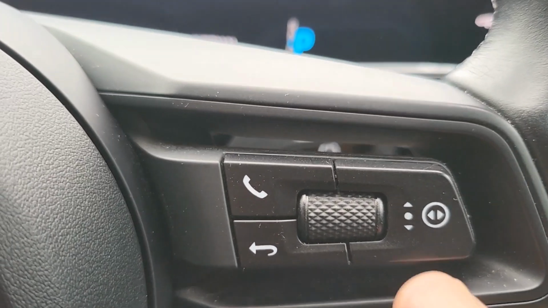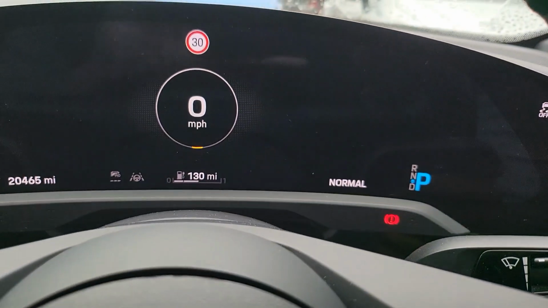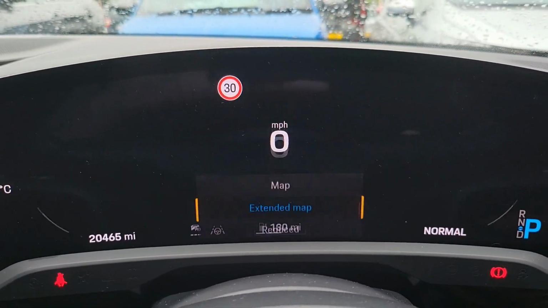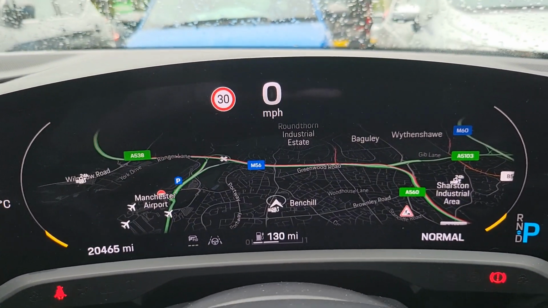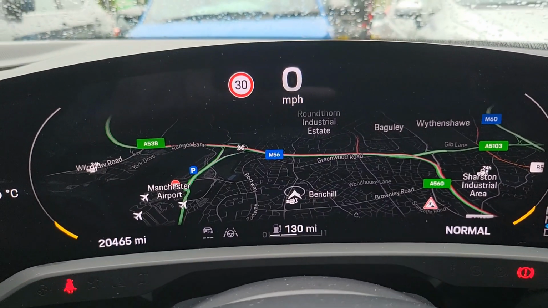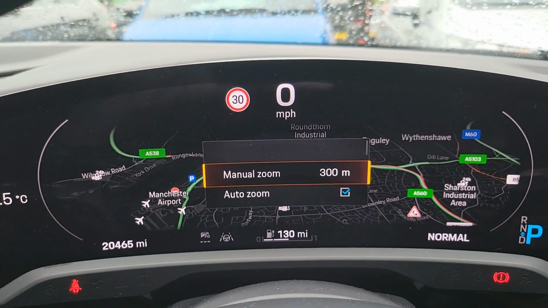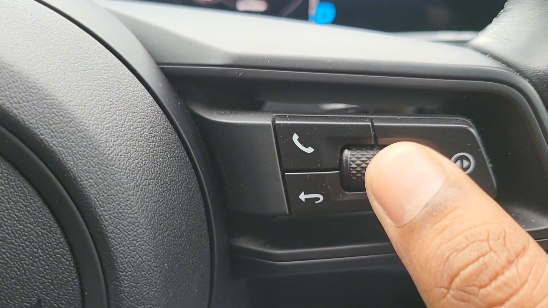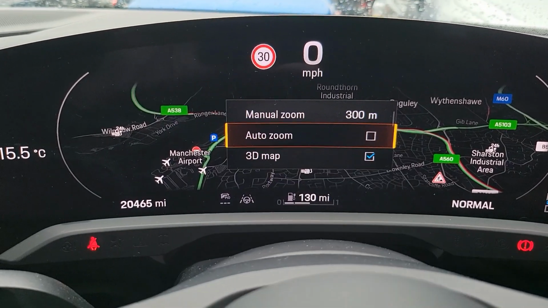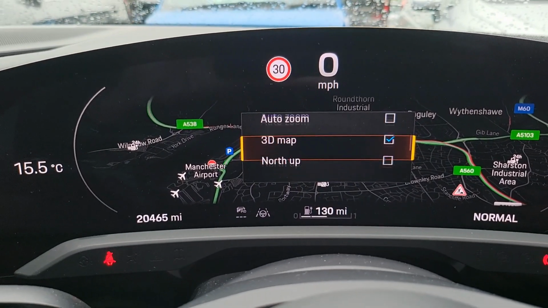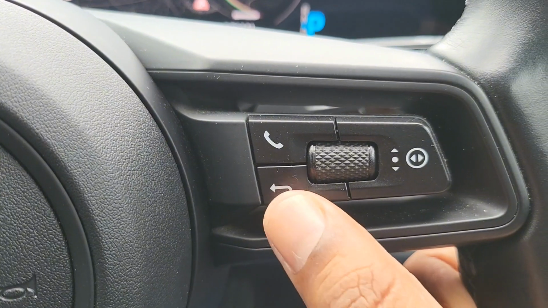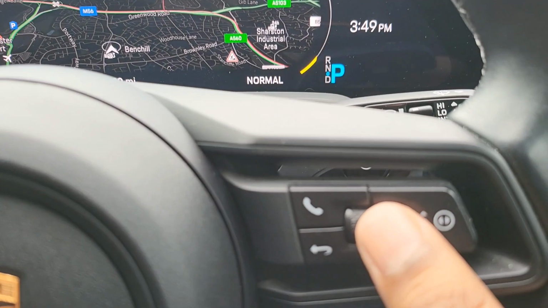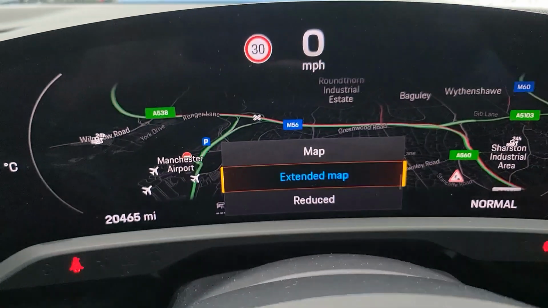Now if we have a look at the controls here, if I hit this roller, you'll see what will happen. If I just roll it once, I can go to the extended map view. So if I click on this, you can see I get pretty much a full screen map on the dashboard, and I can then even double click it and configure. If I actually click the roller like this, it gives you options within the extended map view. And then you have the back button right here, so you hit the back button and that takes you back out.